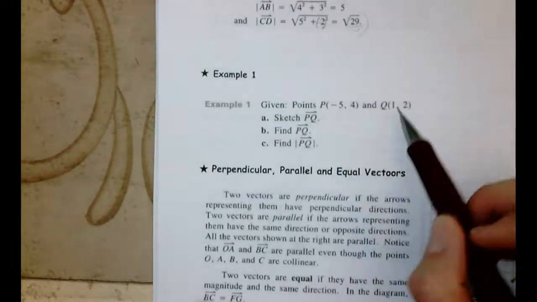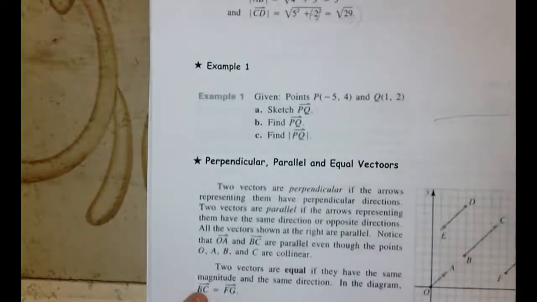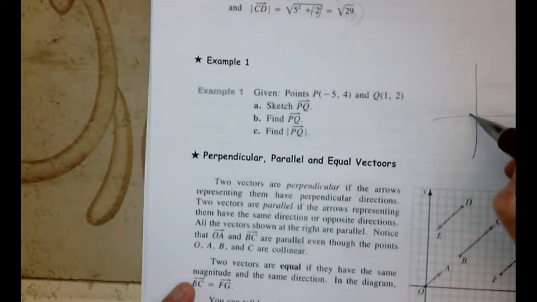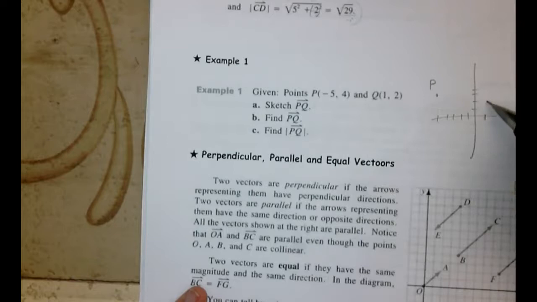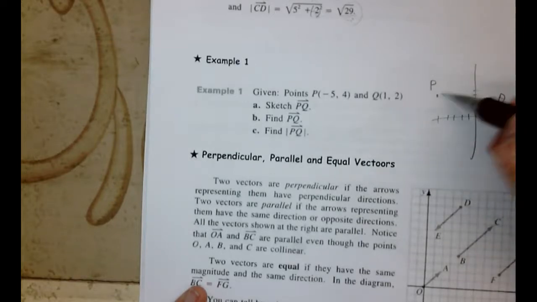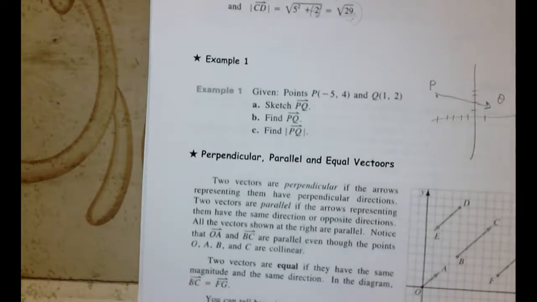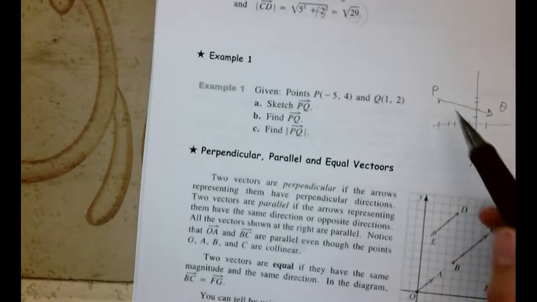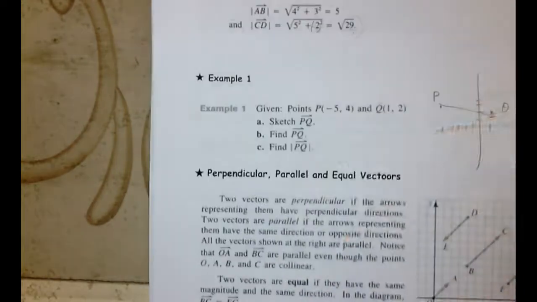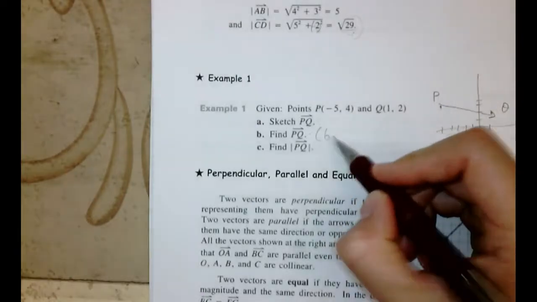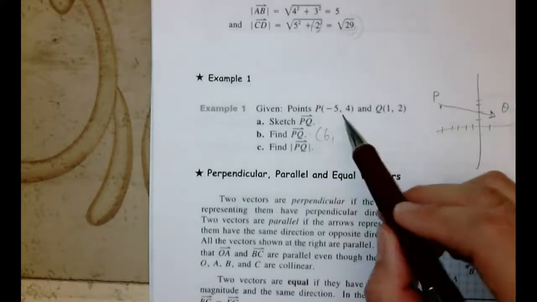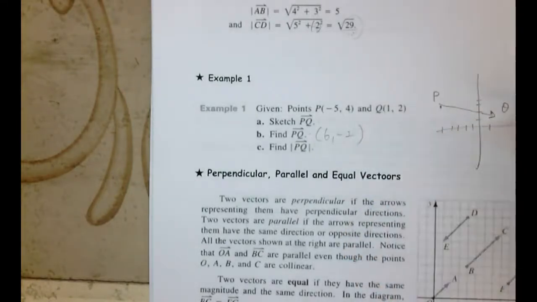Okay? So here is a little example. Points P and Q. Sketch P and Q. Alright, so negative 5, 1, 2, 3, 4, 5, and then 1, 2, 3, 4. So here is P, and 1 and 2. Here is Q. So this is the vector PQ, and the x is going 1, 2, 3, 4, 5, 6, and it goes from 4 to 2, so that's -2, right?